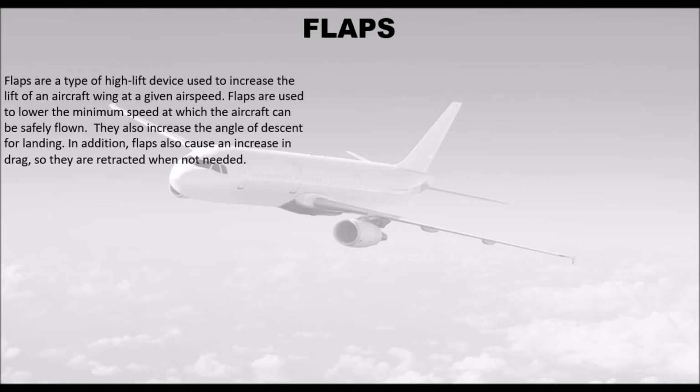Say, for example, when it's coming in for landing, obviously it has to slow down. So you need to somehow increase the amount of lift that's being generated. That's where the flaps come in. They increase the lift, but they also increase the drag, so they are only used when needed, and when they're not needed, they are retracted back.